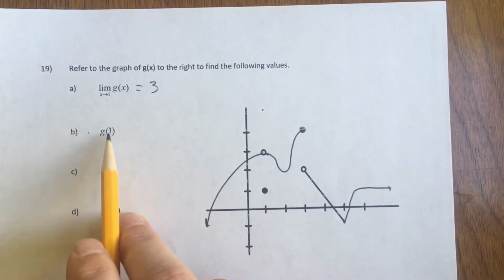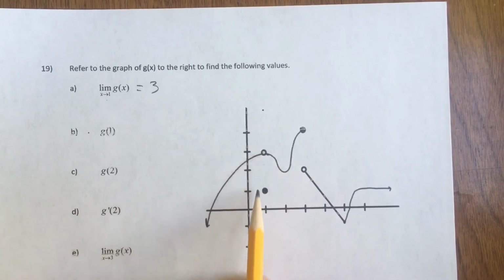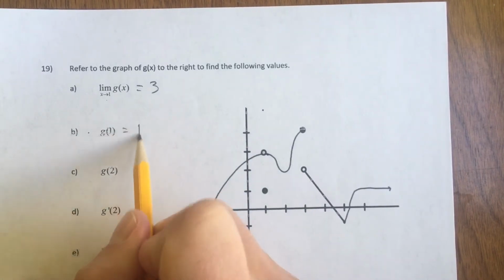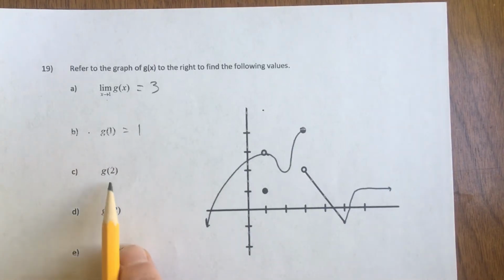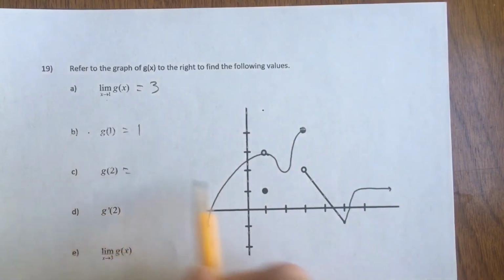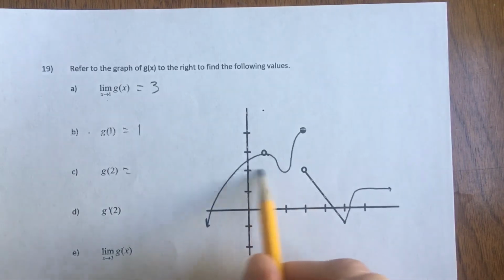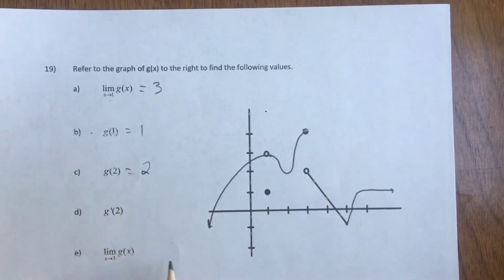What is g of 1? What does the function equal at 1? Well, according to this, for whatever reason, the dot's down here at a value of 1. What does the function equal at 2? Well, if you go to 2 and you go up to the function, it looks like we're at a value of 2 right there. Okay.